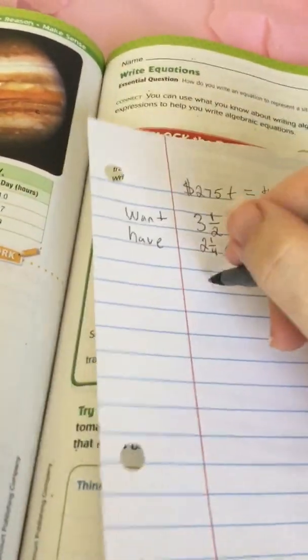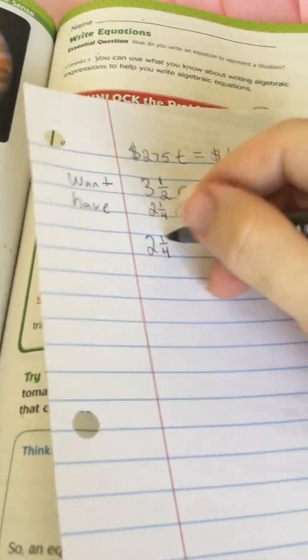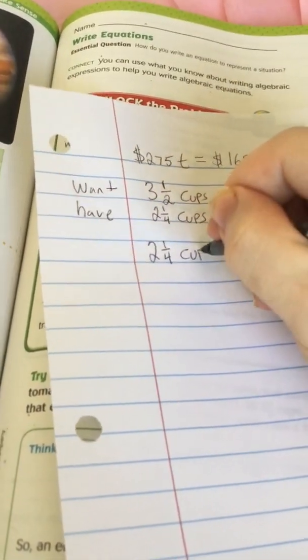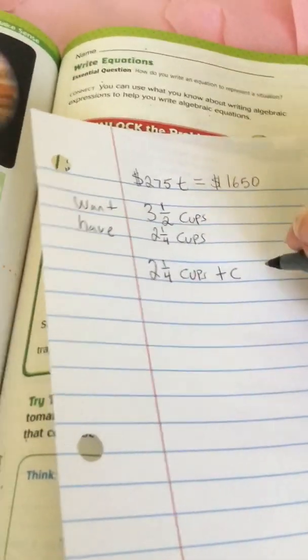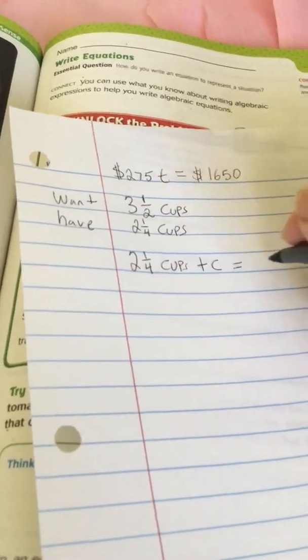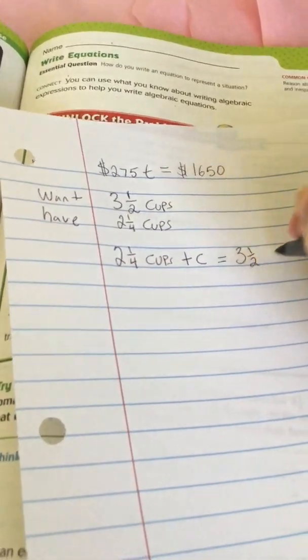So we have our 2 1/4 cups plus how much more we need is going to be equal to our 3 1/2 cups.